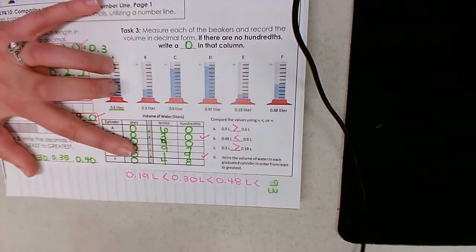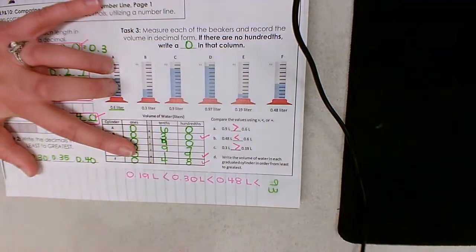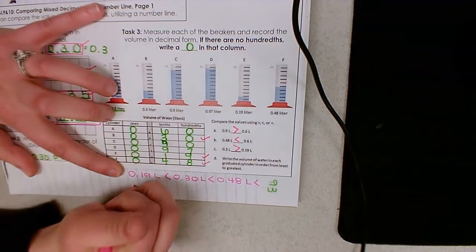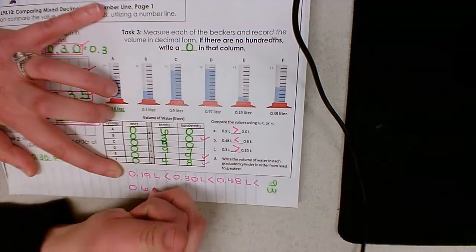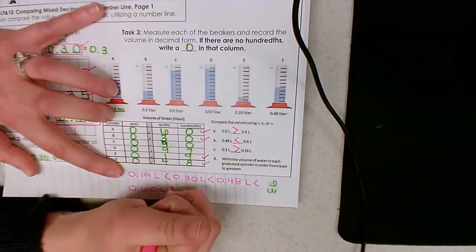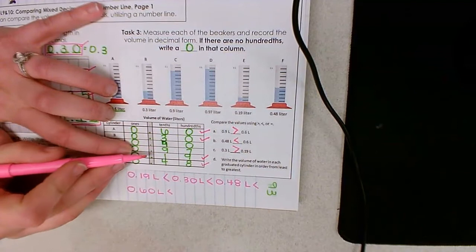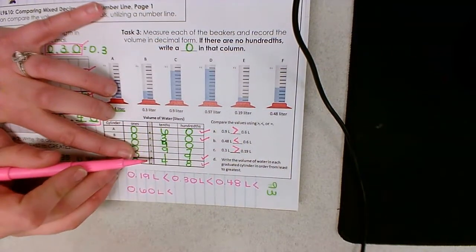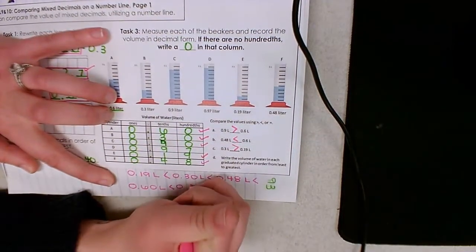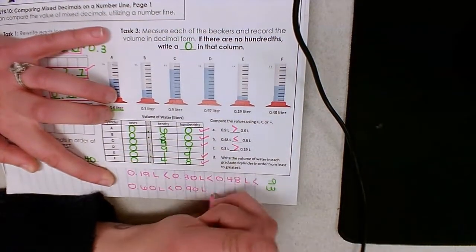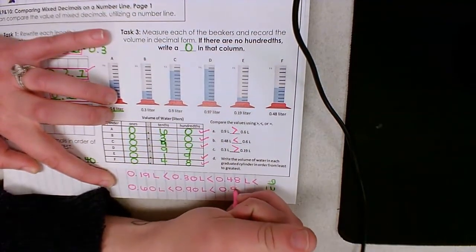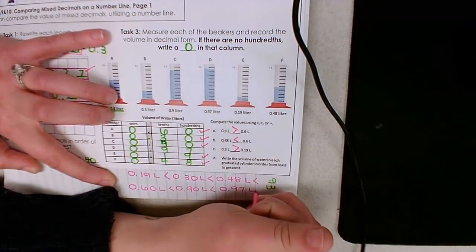Remember to label your liters. 60, 90, 97. 90 versus 97. It's close, but 90 hundredths is less than 97 hundredths. So lastly, we would place our 97 hundredths of a liter.